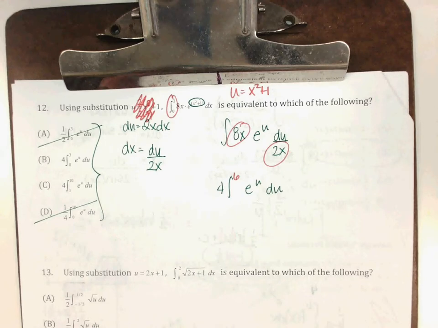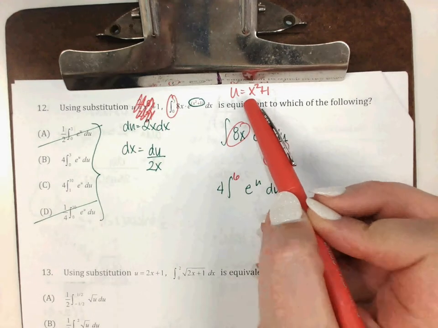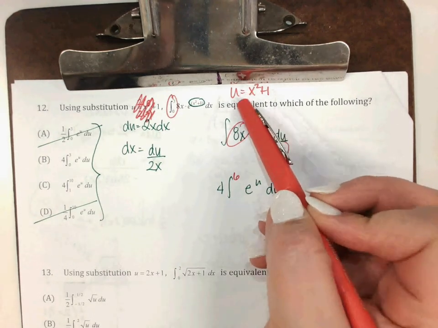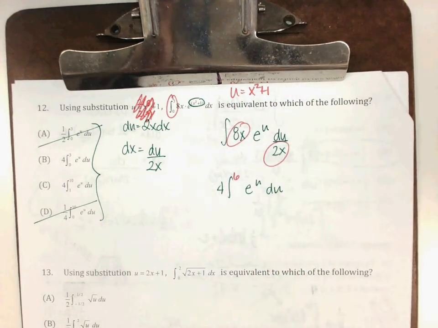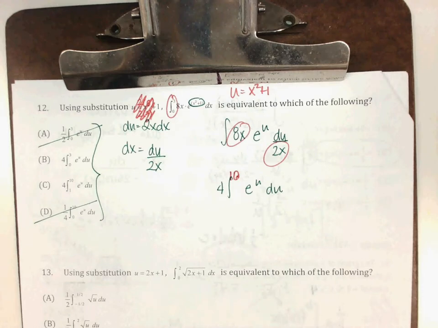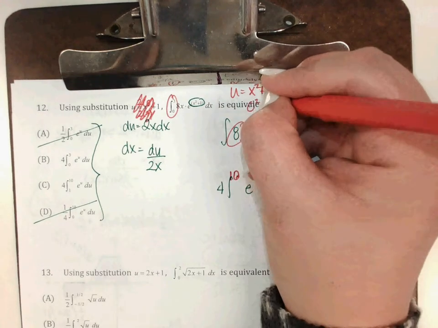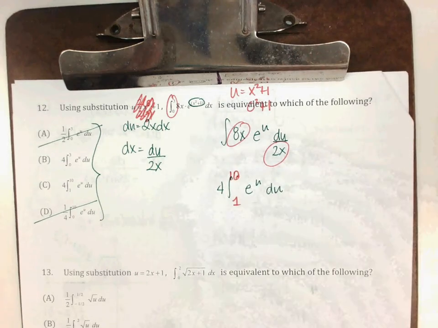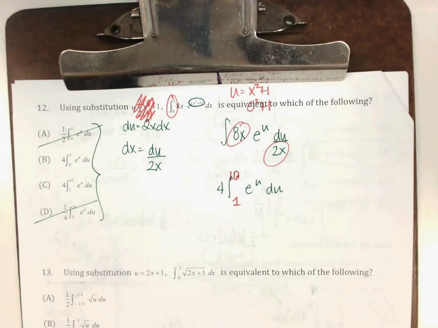Effortlessly fixed the problem. Okay, so if it was a 3, 3 squared is 9 plus 1 is, so that should have been a 10. Okay, then on the bottom we're plugging in a 0. 0 squared plus 1 is 1. So which one do we pick?